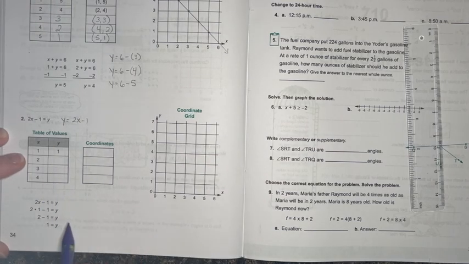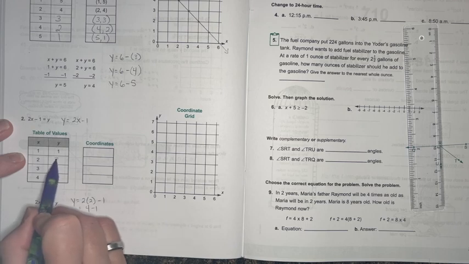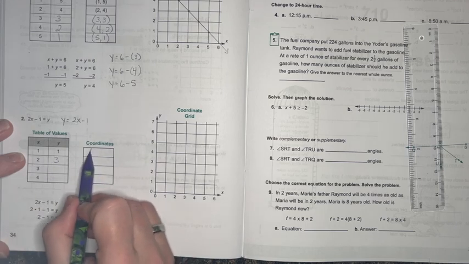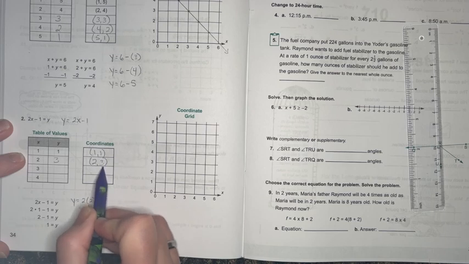So what about here when x is equal to 2? Then y is going to equal 2 times 2 minus 1. Or 2 times 2 is 4. 4 minus 1 is 3. So our coordinate, well, let's write the first one in, was 1, 1. The second one is 2 comma 3.